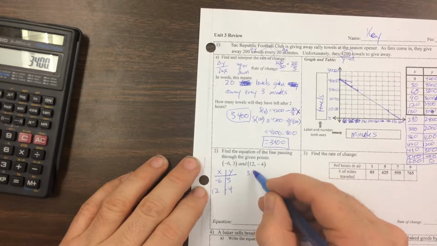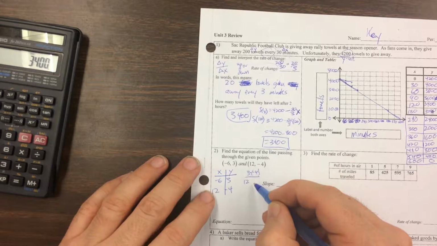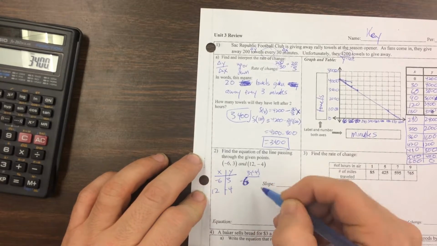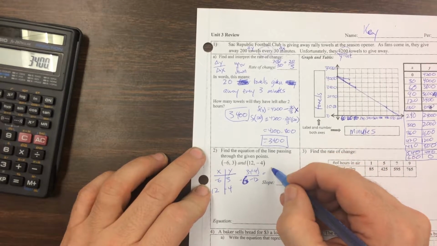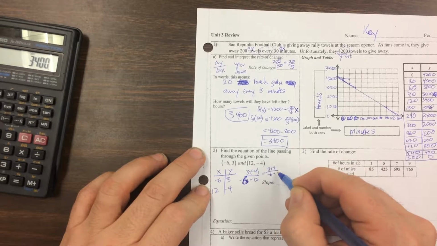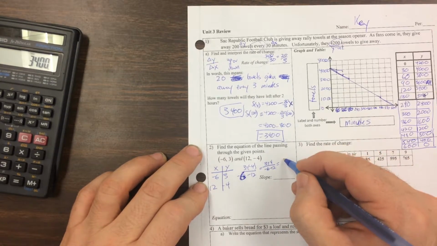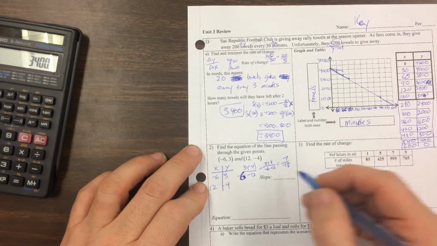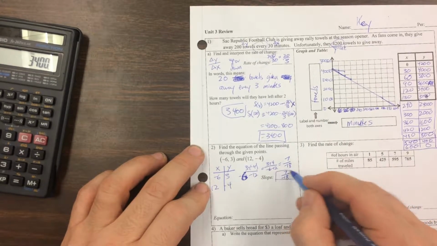I say, okay, well, what's 3 minus negative 4 over negative 6 minus 12. So this is 3 plus 4 over negative 6 minus 12. So that is 7 over negative 18. Ugh. That's a terrible fraction, but it is the slope.